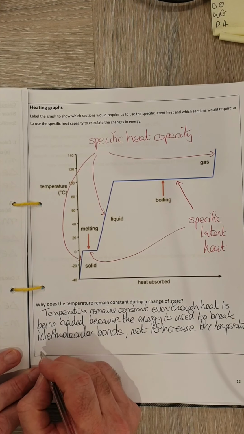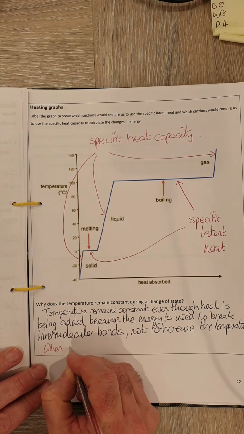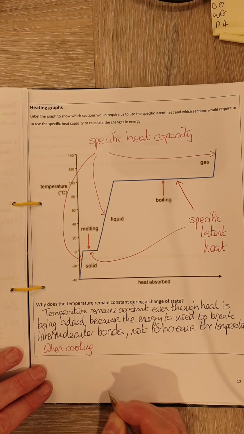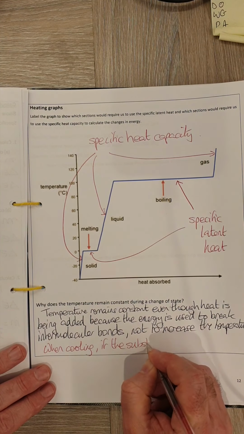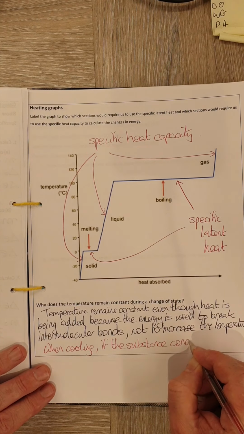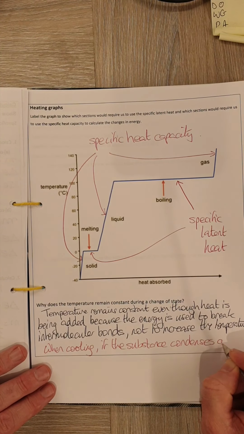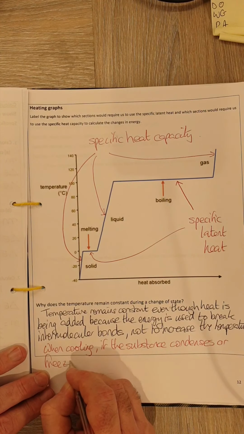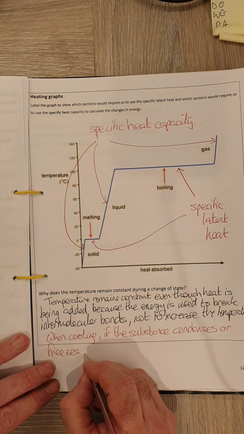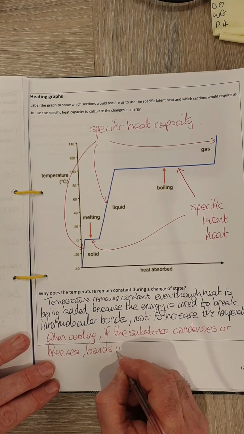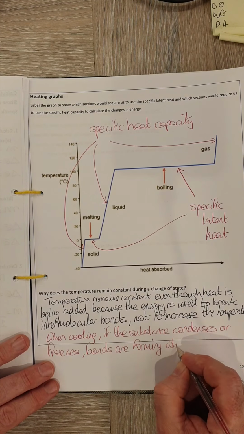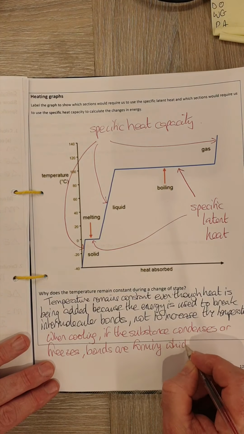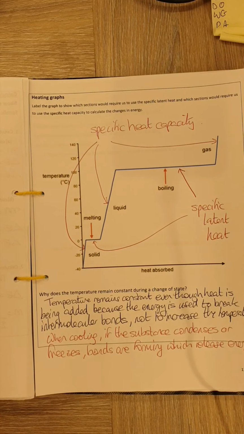And likewise, when cooling, if the substance condenses, so changing from a gas to a liquid, or freezes, changing from a liquid to a solid, bonds are forming which release energy. Again, the temperature doesn't change.